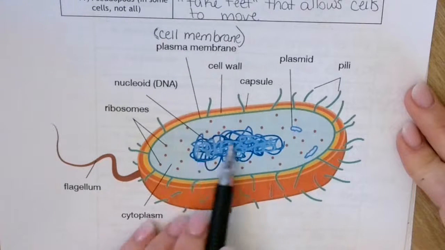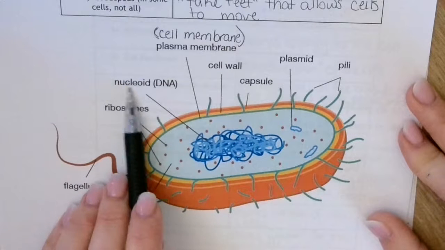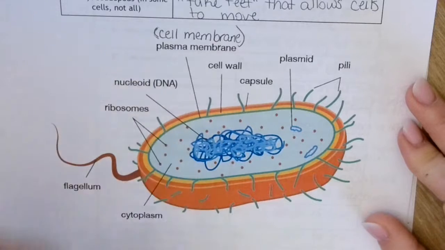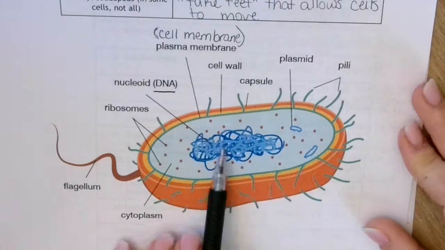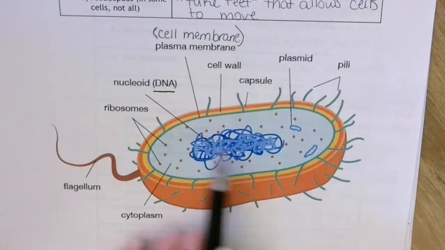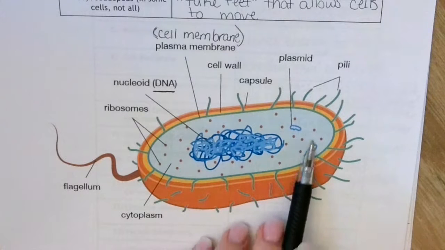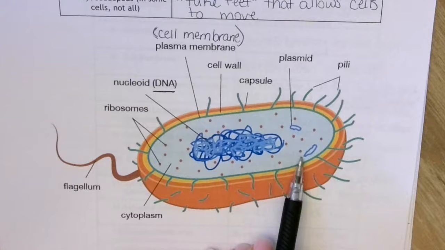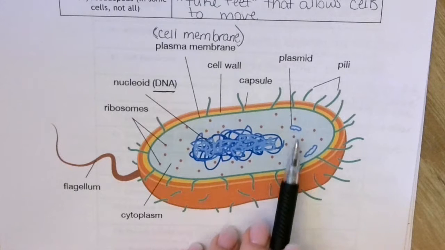Now this jumbled up mess right here in the center, this blue stuff, is DNA. Also called nucleoid, but you only need to know that it is DNA. And it is free floating in the cell. It does not have a nucleus. Now, the circular blue pieces, those are the famous plasmids. So those are also DNA. They are just in a circular shape. And again, like I mentioned before, they are really useful with scientific technology.